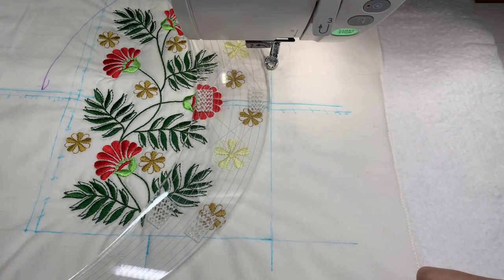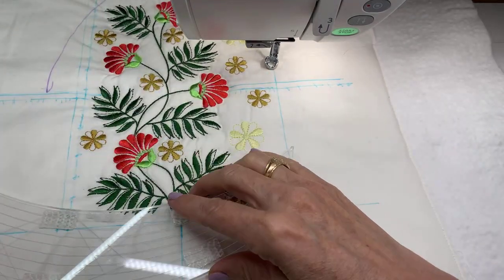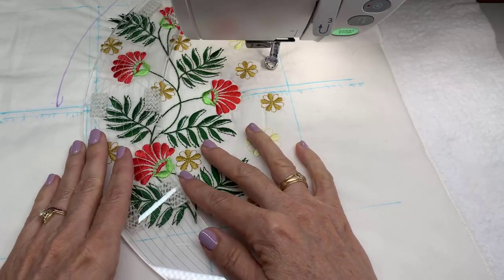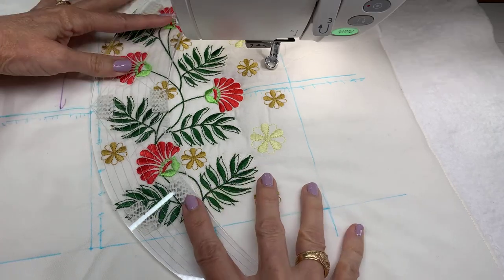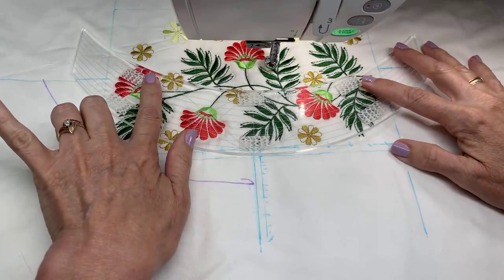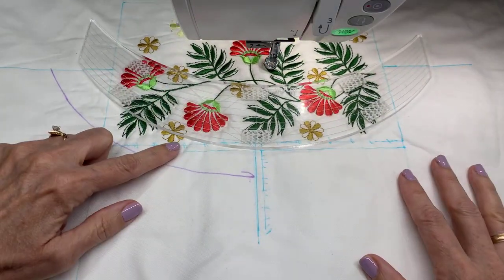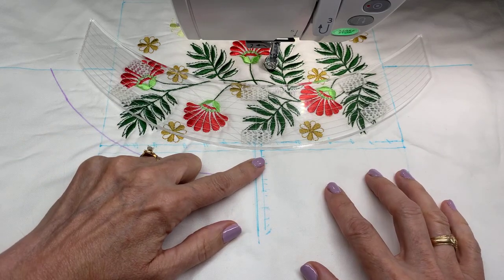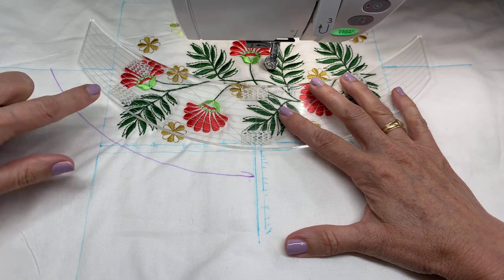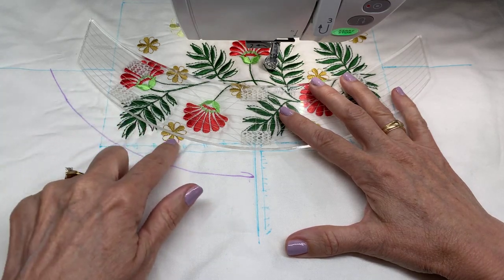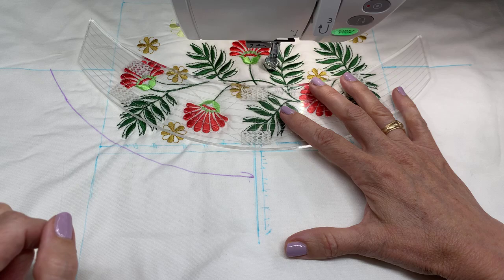But then let me show you something. When I put it on the other side, let me show you what happened. If I line it up in the same place on the other side, let me turn it and let you see. Right here, if I use this as the alignment, this is going to cut into that design right across this part of it. So I don't want that.